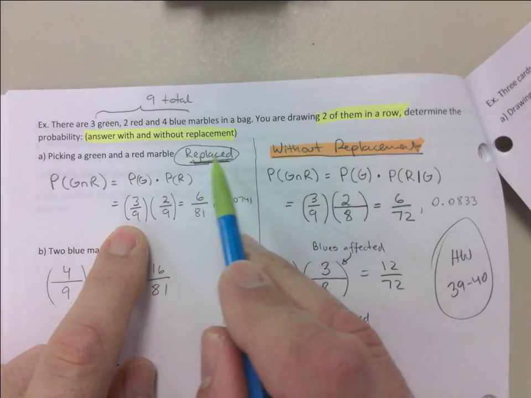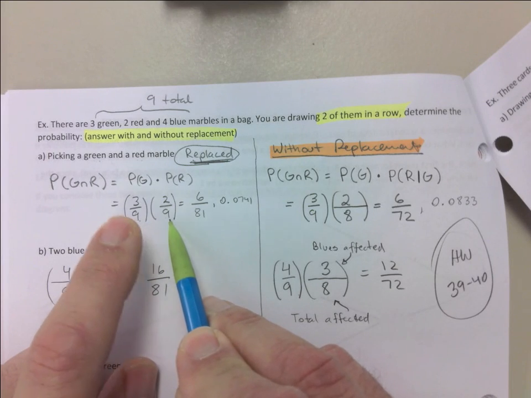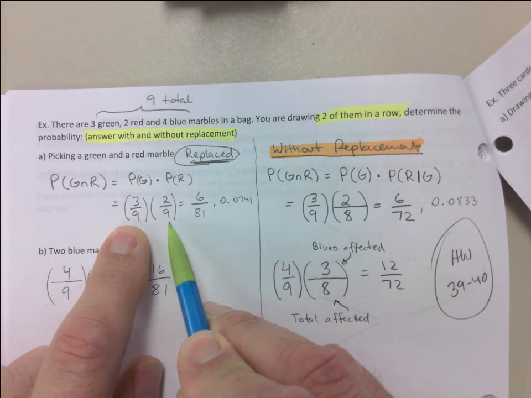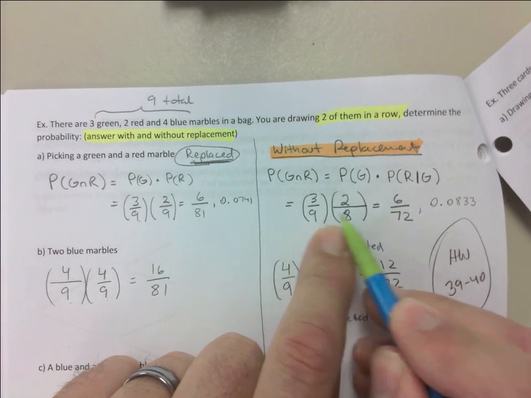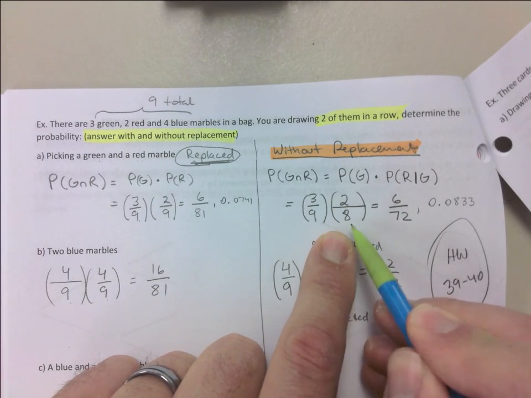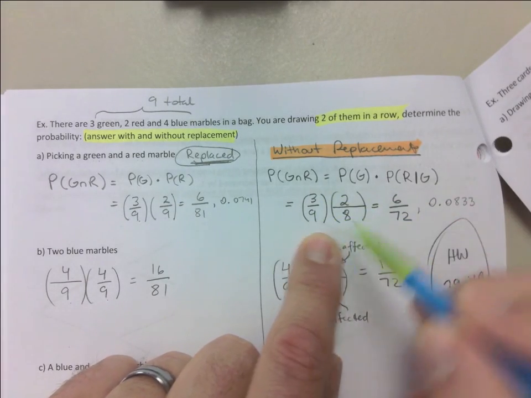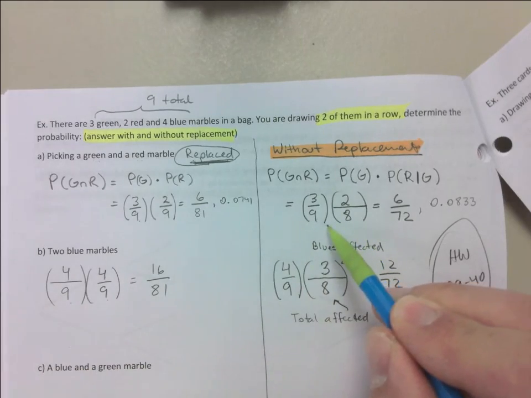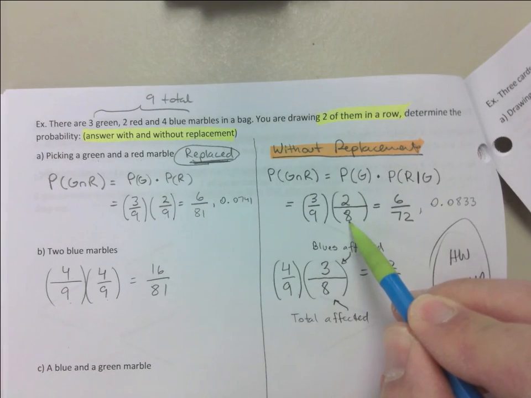So under independent events, nothing changes in terms of the total. We kept the 9 intact, the 9 marbles. When we were dealing without replacement, we went from 9 to 8. So the total, we could right away tell this is changing. Even if I just gave you this, you should be able to tell, oh wait a minute, these are dependent events, something has not been replaced, just by looking at the denominator.